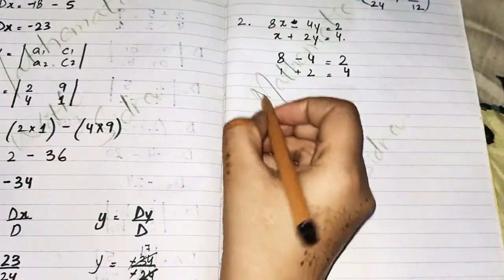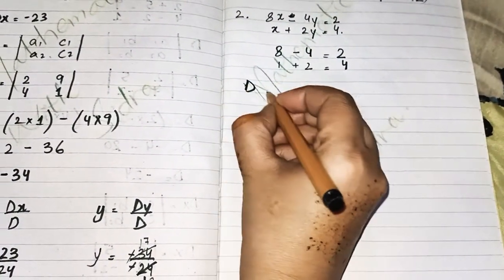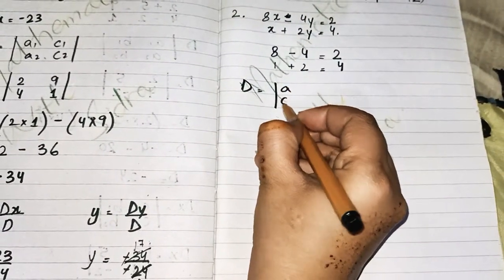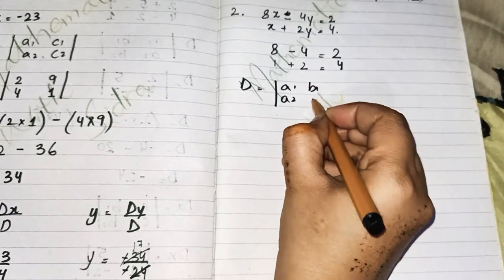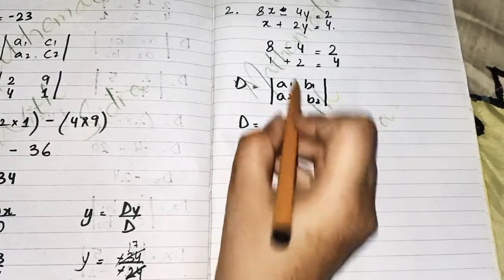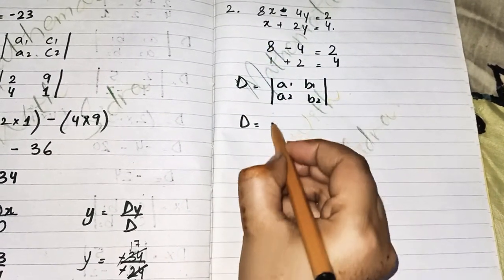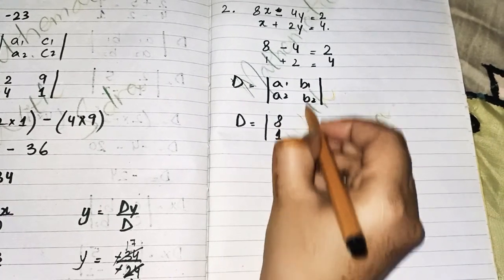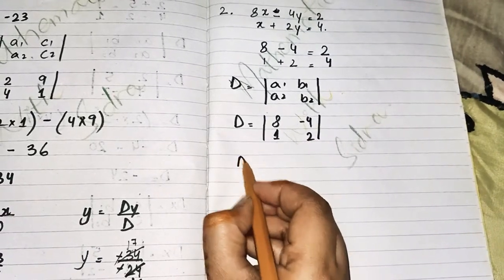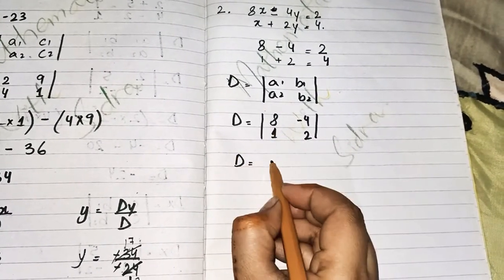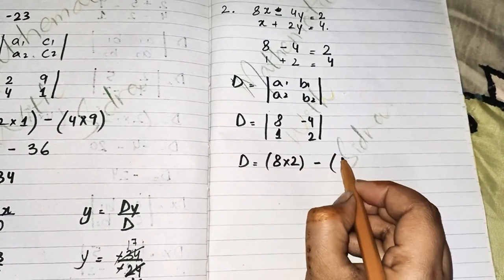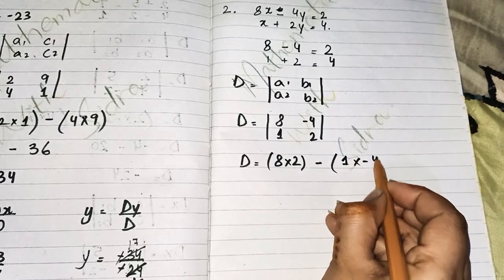So starting with D, D is equals to, now the formula is A1, A2, B1, B2. Simply just put the numbers according to the formula. Here we have 8 and 1 as A1, A2. B1, B2 is minus 4 and 2. Now D is equals to, cross multiply 8 multiplied by 2 minus 1 multiplied by minus 4.